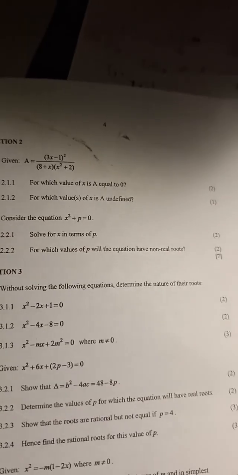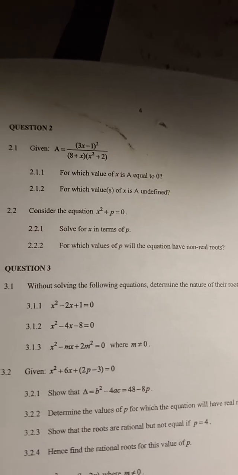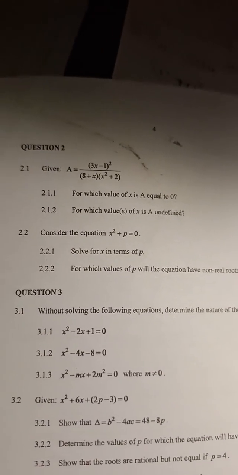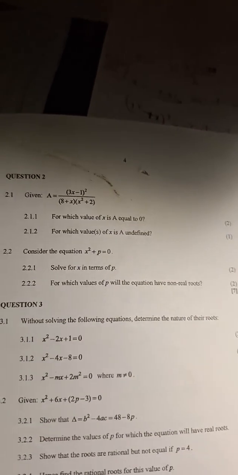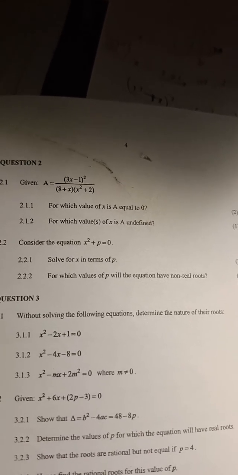Let's check just a few things about real, non-real, and undefined. Look here, guys, we are given an expression. This is something else that you guys need to know: for which values of something is something real, when is something non-real, when is something undefined.